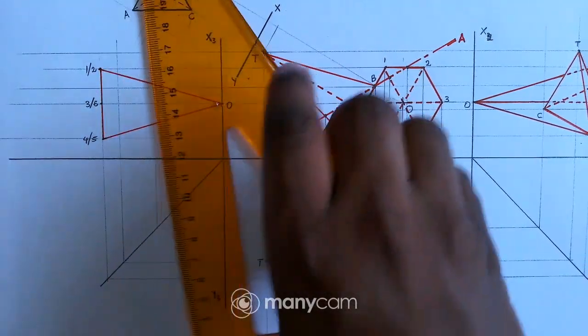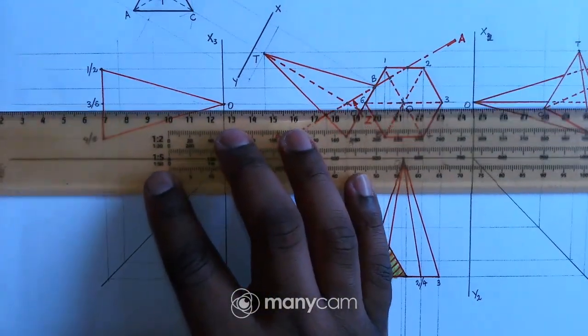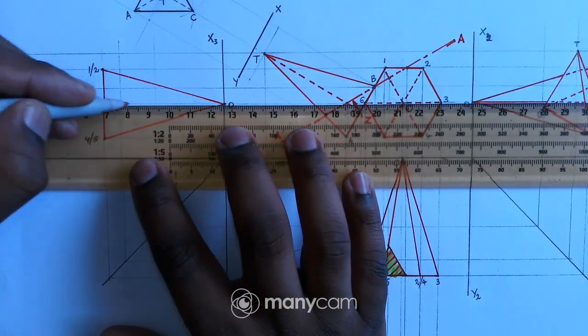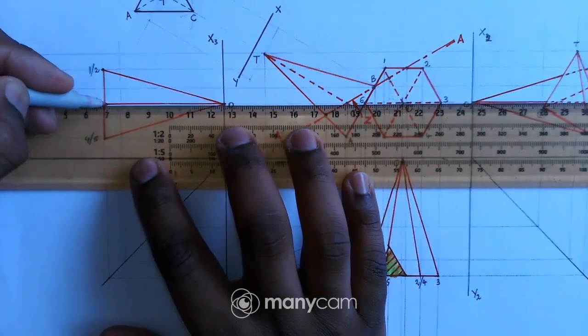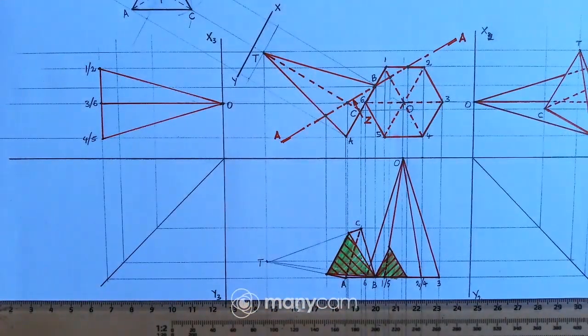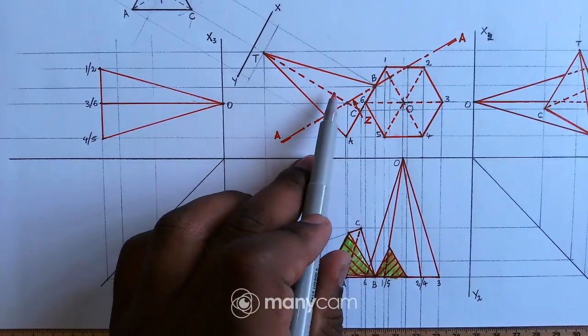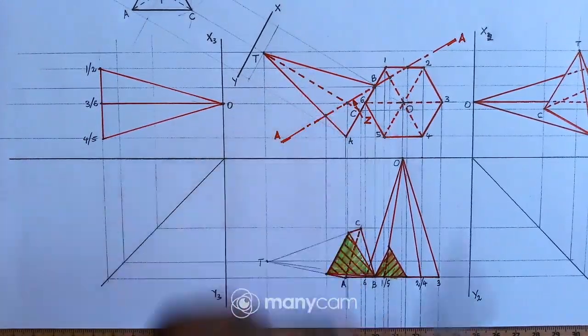And the base there. And line O3 there. Okay. So I'm done with the hexagonal pyramid. Now I'll move to our triangular pyramid.